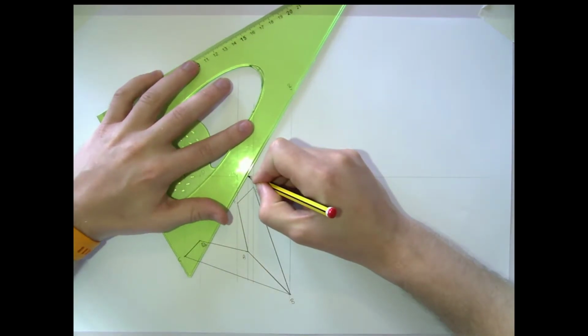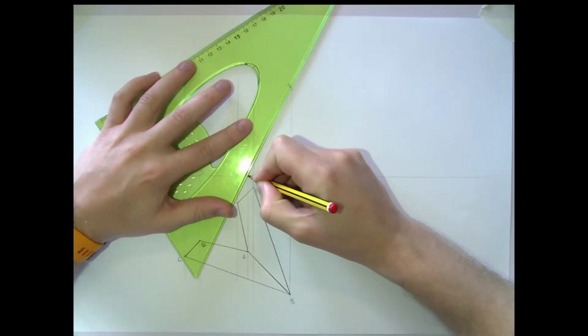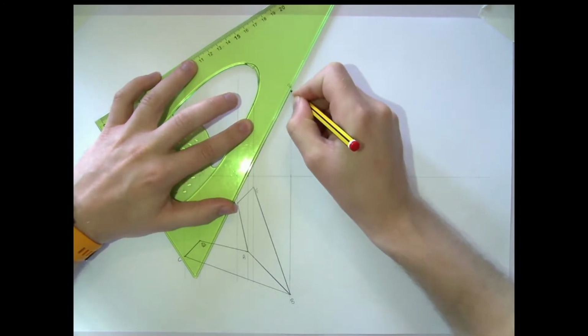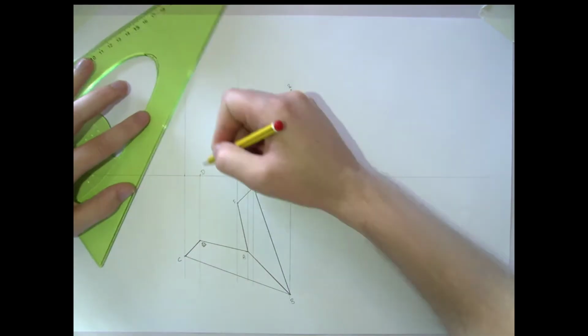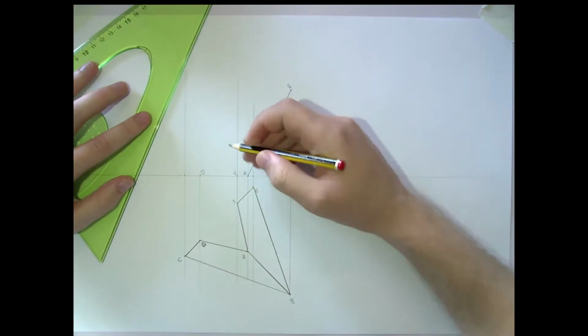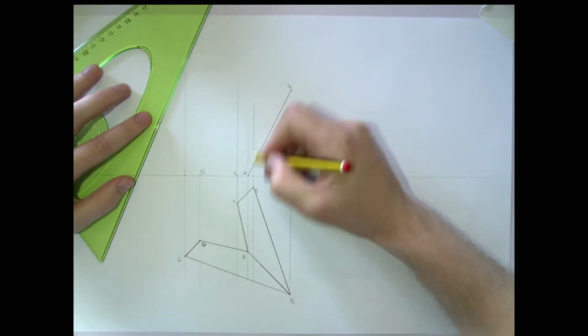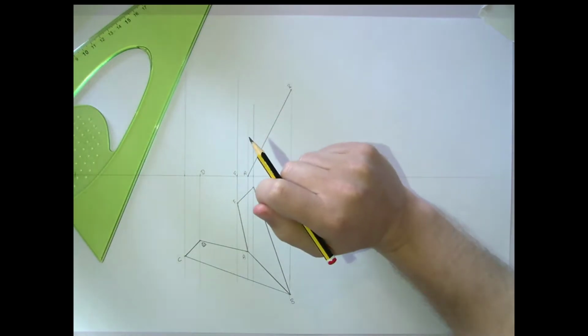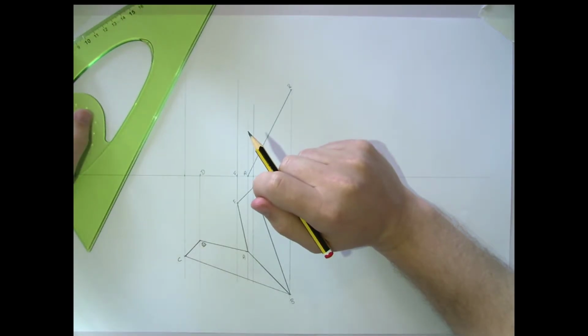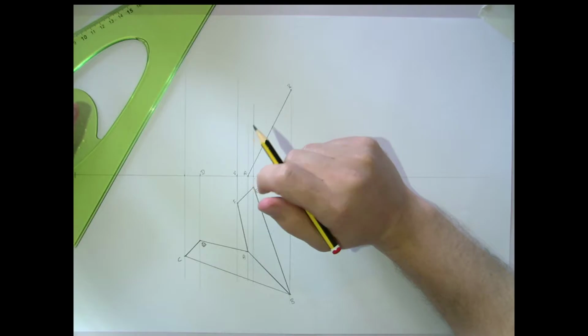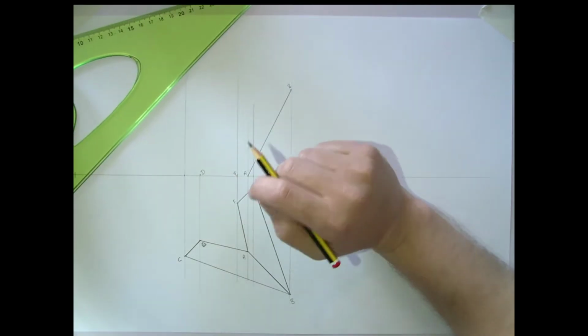So A joins to B, and D will join to a point up there that we don't have. F will join to a point up here that we don't have, so I can't do any more up in the elevation. So draw the given plan of the two intersecting planes and locate A, B, D and F in the elevation. Part A of this question is now complete.